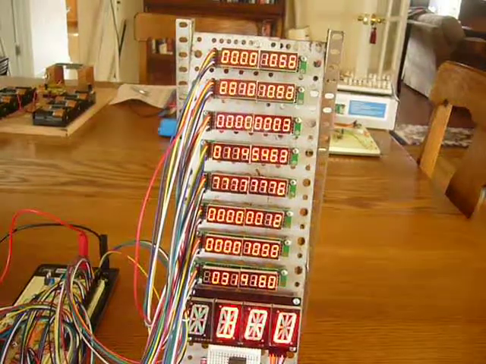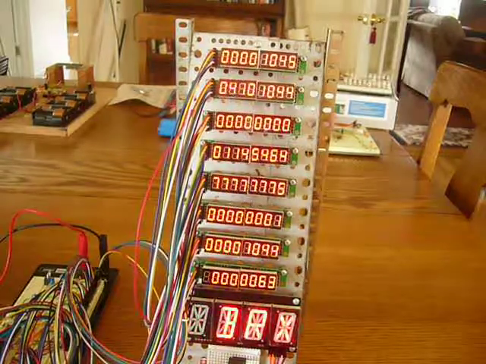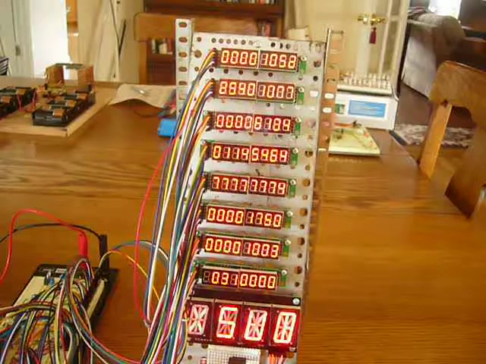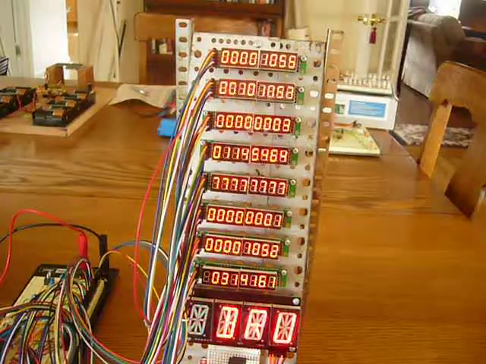This is a simulation of Scientific Data Systems 910. The 910 was the first silicon transistor machine that was available. It came out in the early 60s. It was a 24-bit computer, binary computer.